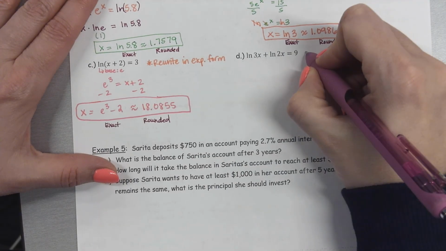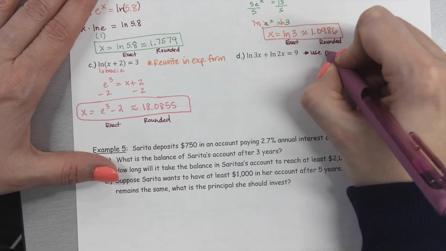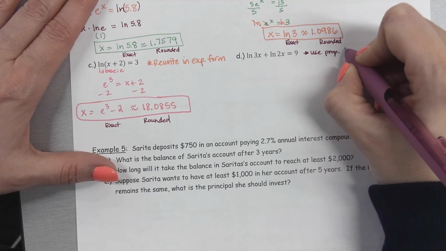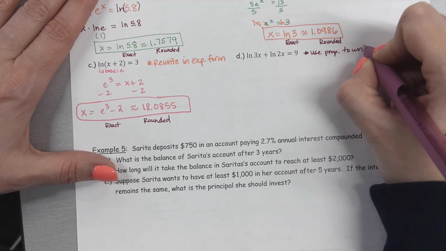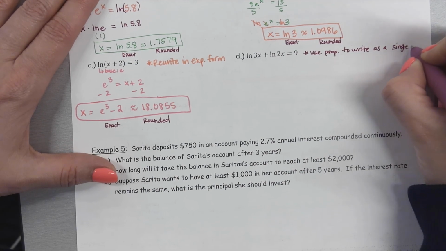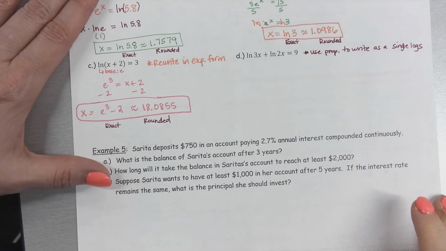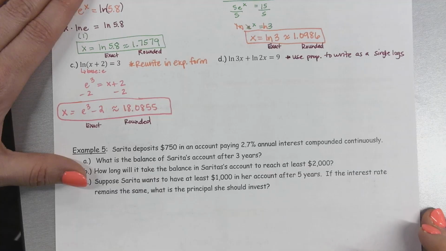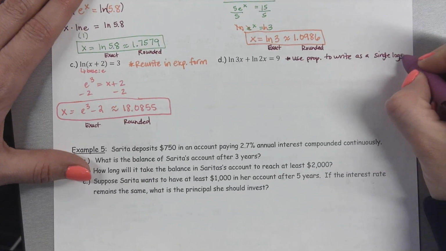Okay, so we're going to use our properties to write as a single log. Just a single log, sorry.